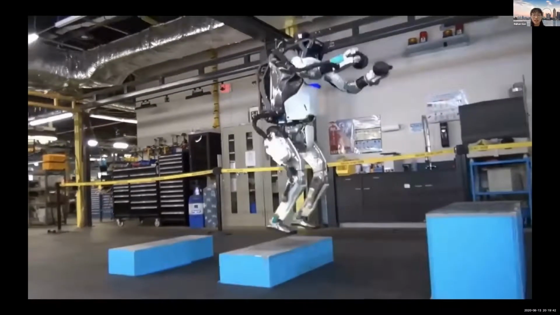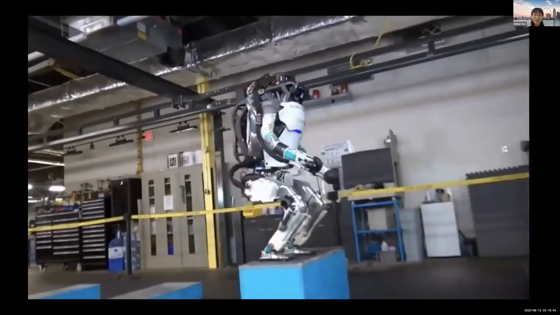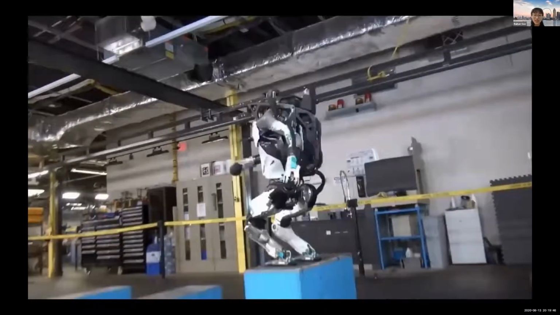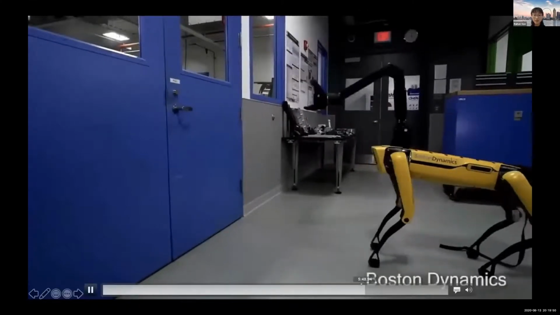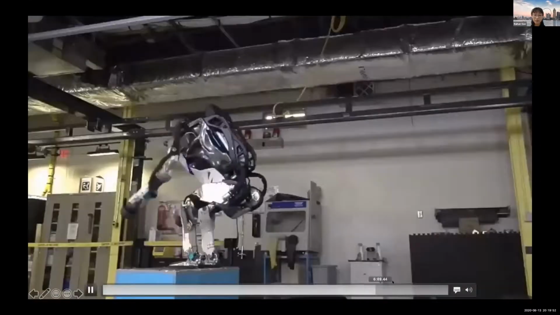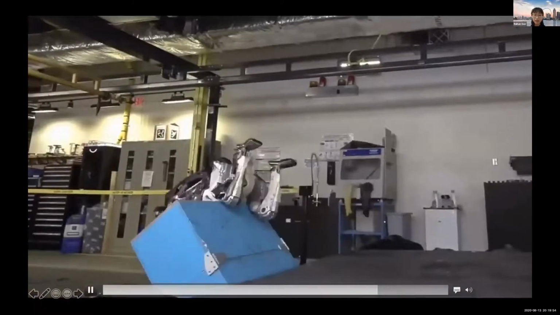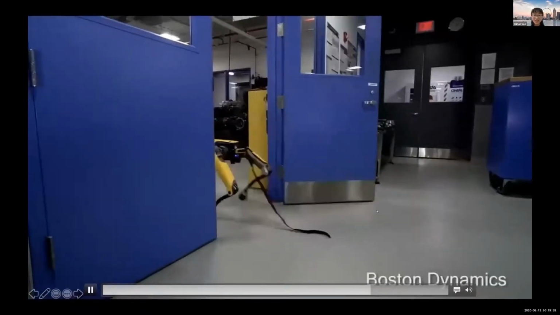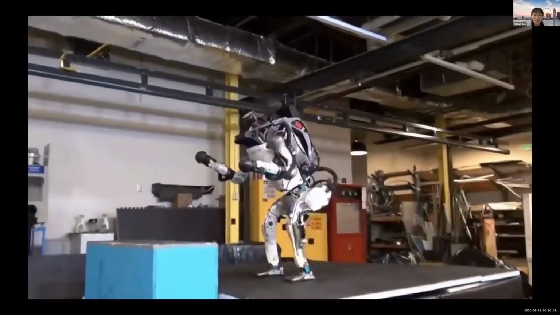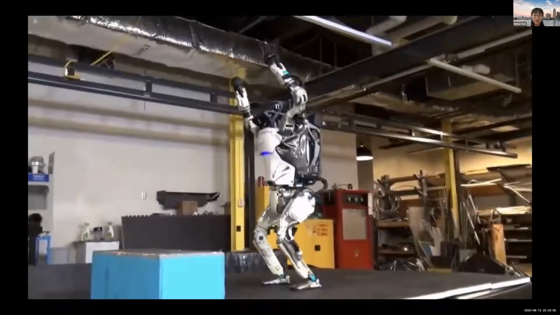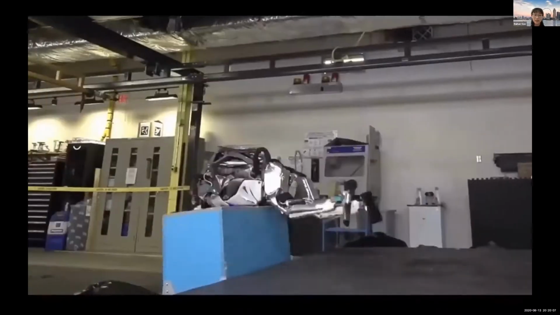Here come our gymnastic robots. The first time I saw it, I was so amazed at how it can perform. So there's one successful scenario. Fantastic. There's a failing scenario.